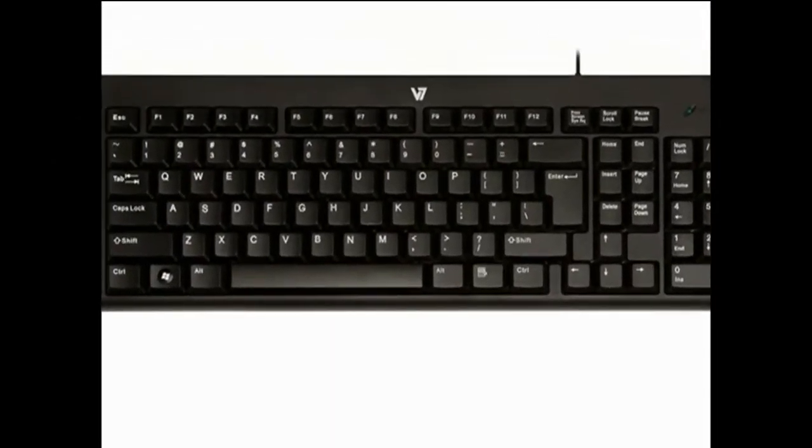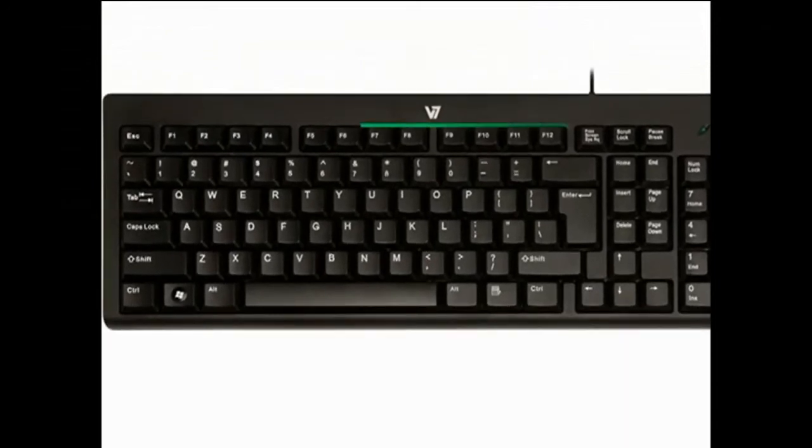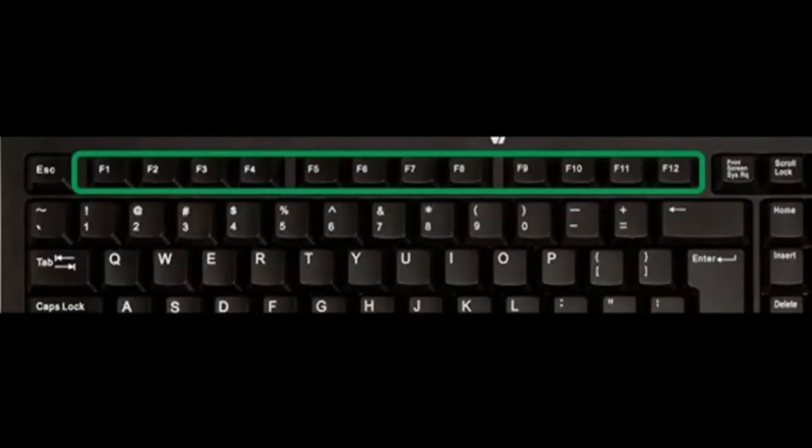Now, on a full-size keyboard, you have almost everything that you need. You have function keys. Function keys are those keys which are labeled F with a number, from F1 through F12.